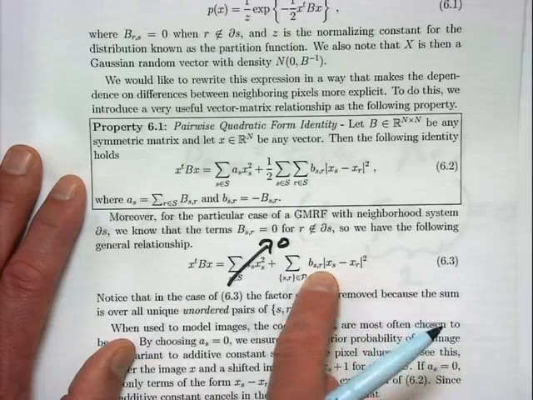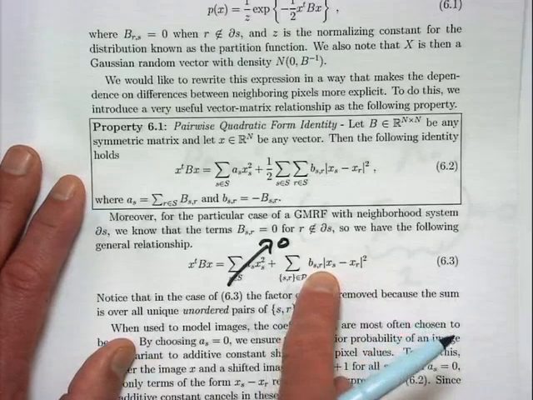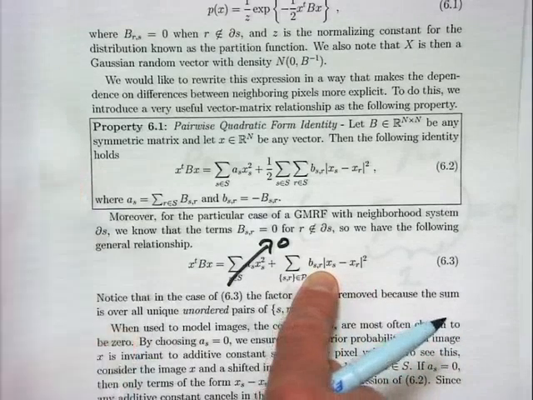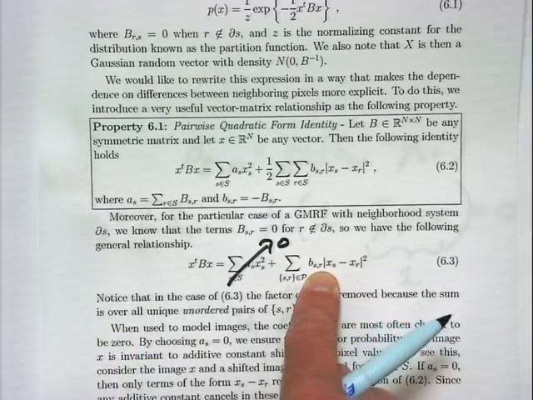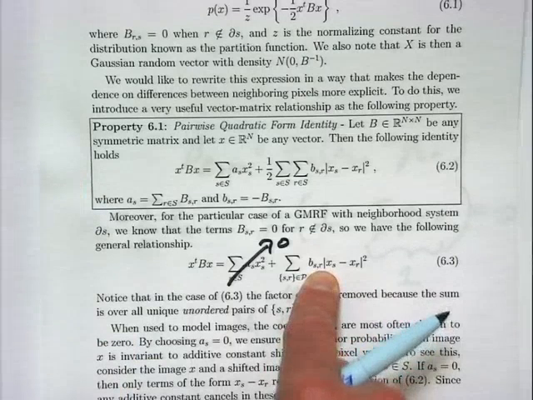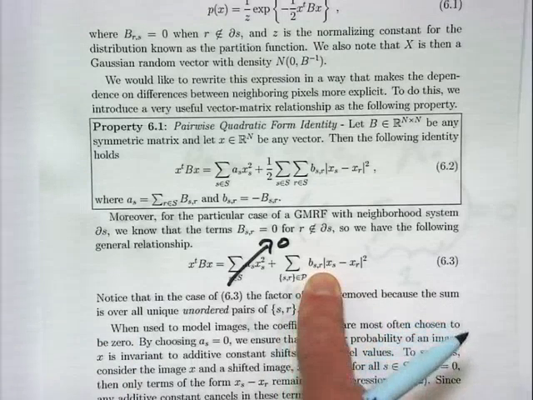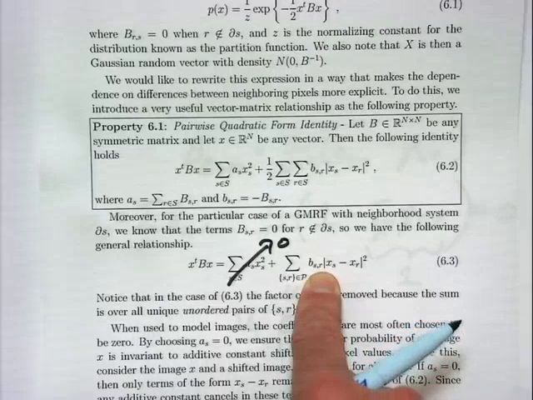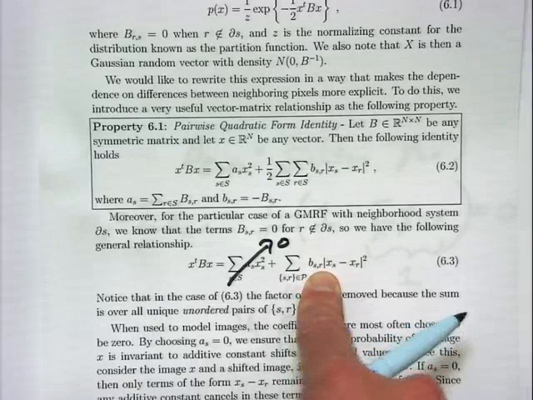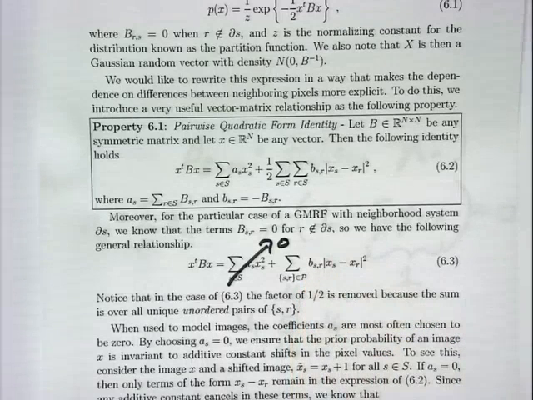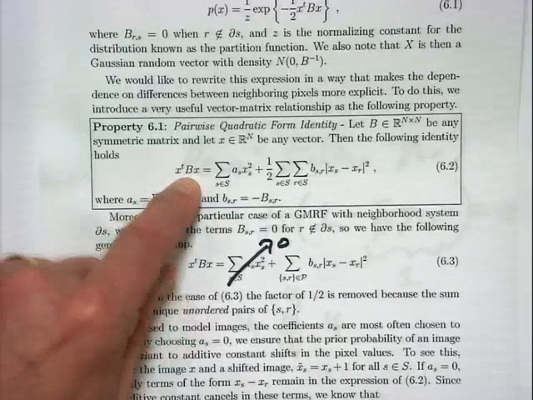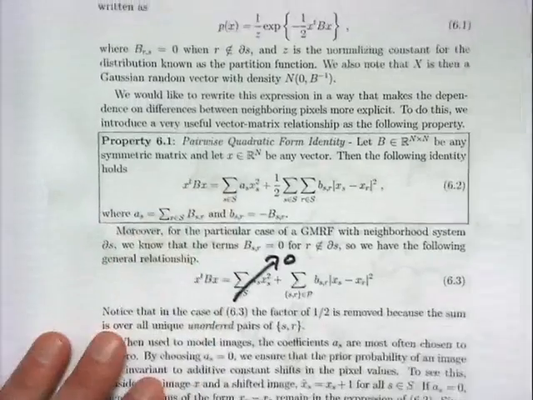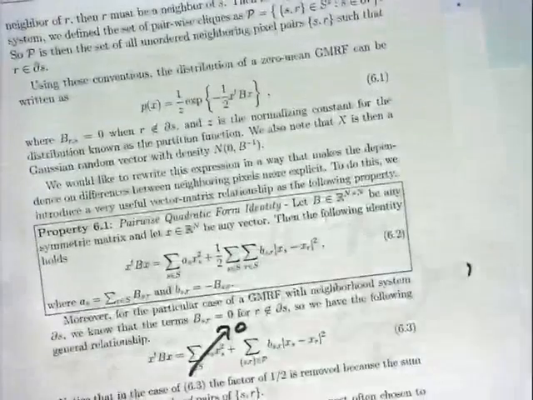And you have a weighting there, B of SR, and B of SR presumably gets smaller as the pixels get further away. Now, if the pixels aren't neighbors, what does B of SR equal? 0. Okay, let me just say that one more time. We actually talked about this before. The matrix B, remember the matrix B?